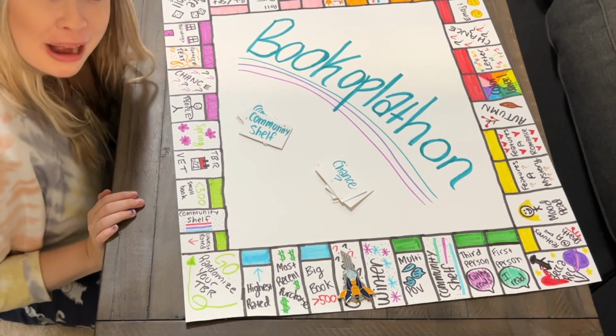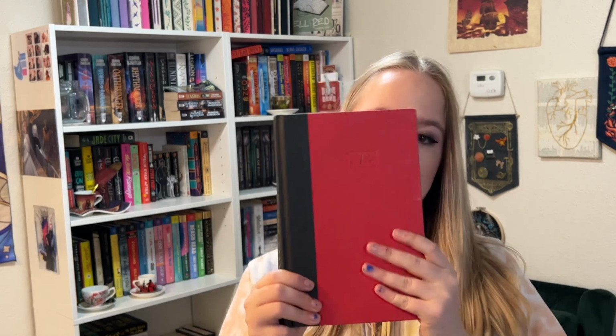Okay, City of Brass. Then we got a chance card, and we actually got a happy card, which means I got to pick a book that I was already planning on reading this month, and that is The City of Brass. Unfortunately, my copy is missing the dust jacket. I can't hold it up this way because it gives you no details, but I promise this is City of Brass. This is a fantasy book that a ton of people love.